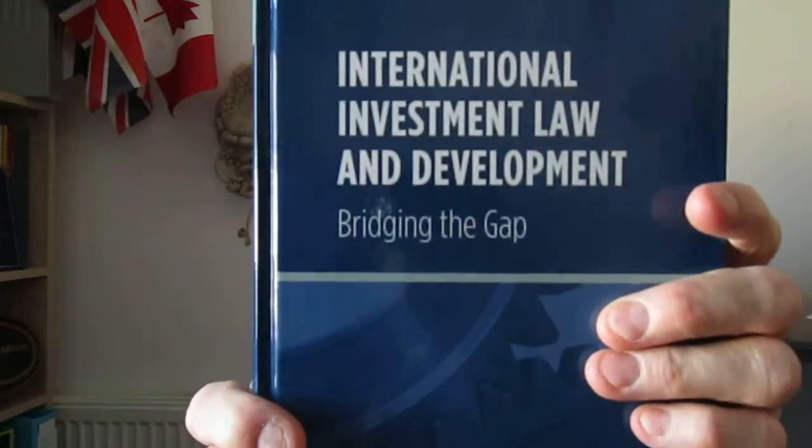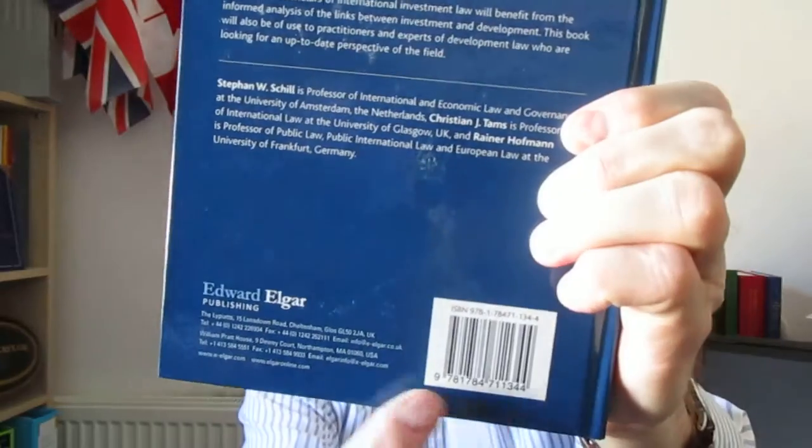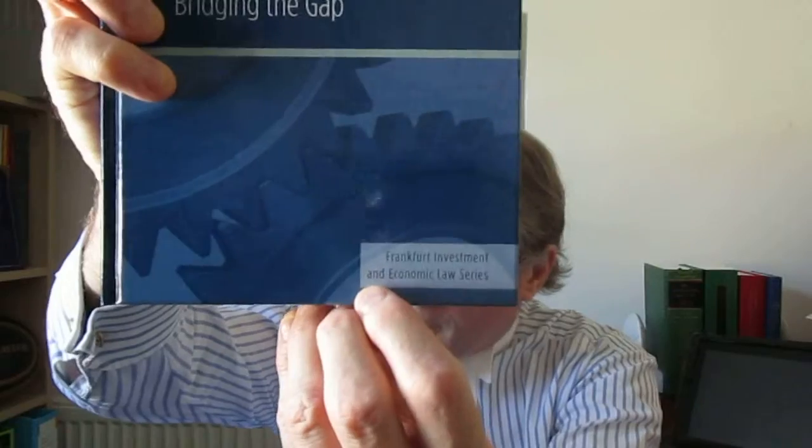Here it is. It's a hardback. And there it is, there's the front, and then there's the spine, and then there's a bit of commentary on the back, and you can see the information about online there, and also a little bit of information about the various authors. It's part of the Frankfurt Investment and Economic Law series, which is mentioned at the bottom there.